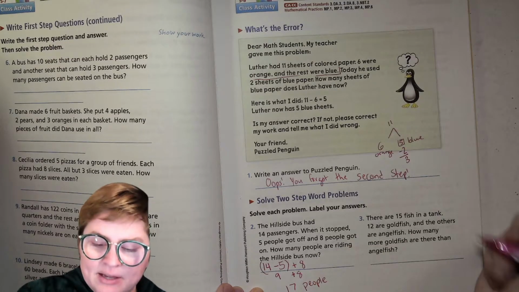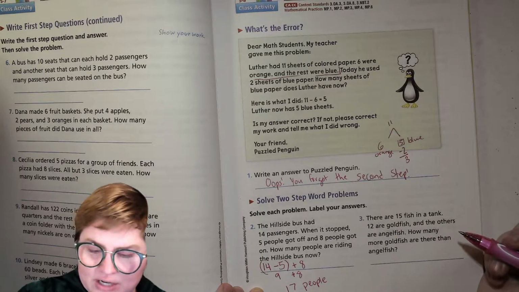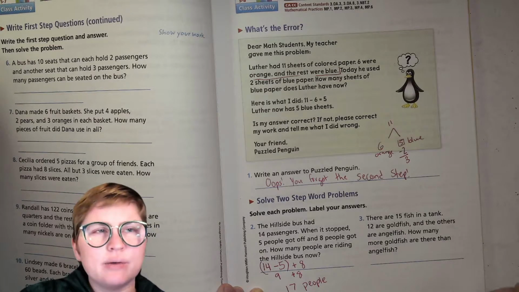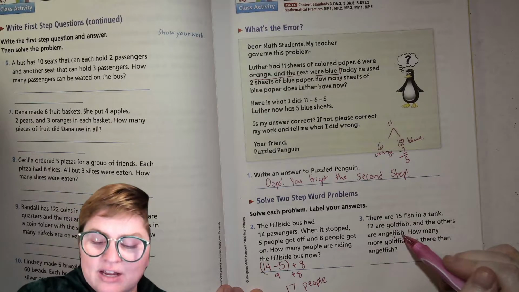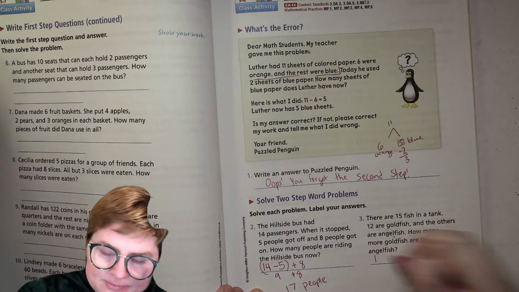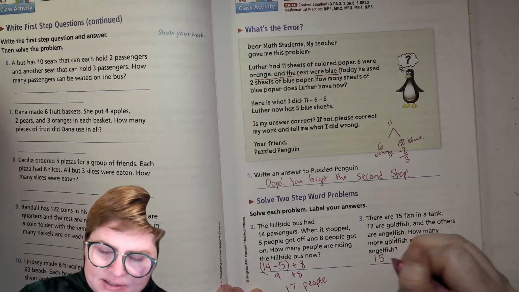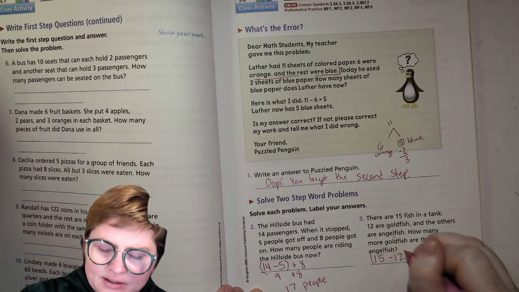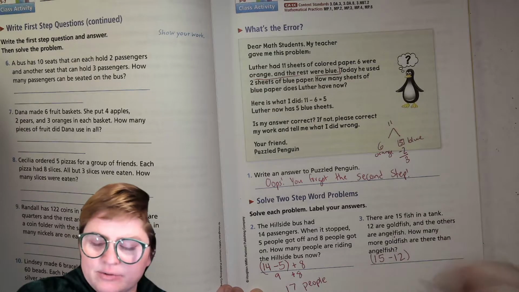Let's do this one. There are 15 fish in a tank. 12 are goldfish, and the others are angelfish. How many more goldfish are there than angelfish? So think about what we're doing here. We do need to find the number of angelfish, and then we need to compare it to the goldfish amount. So first let's find 15, and we're going to take away 12, and that's going to leave us with the number of angelfish. What is that real quick? 15 minus 12 is 3.